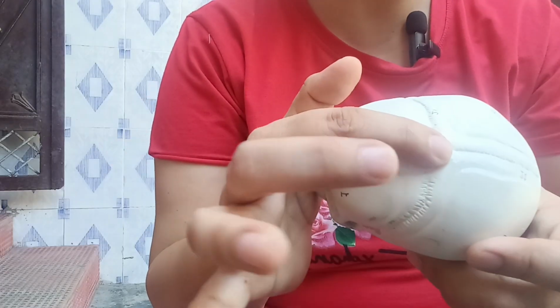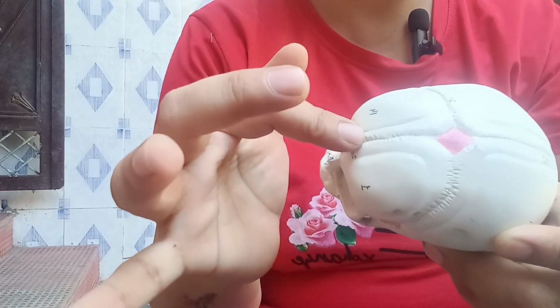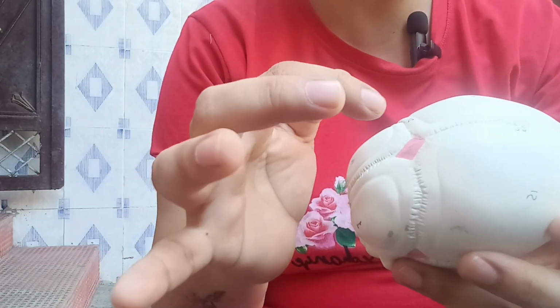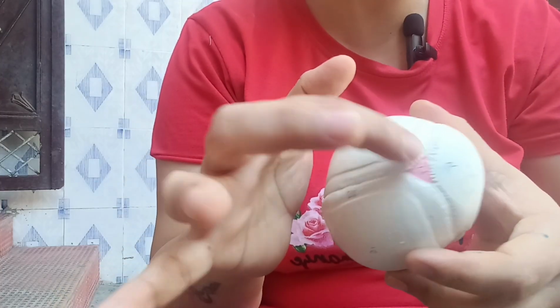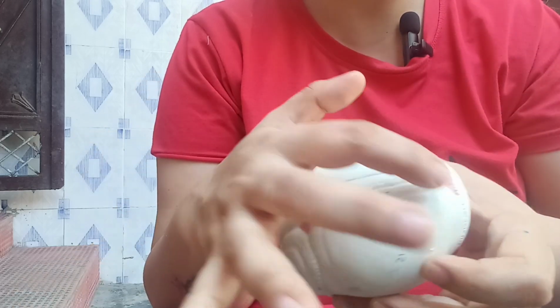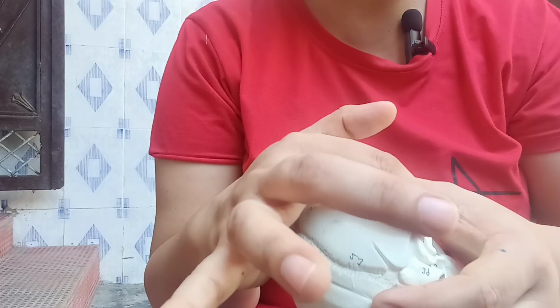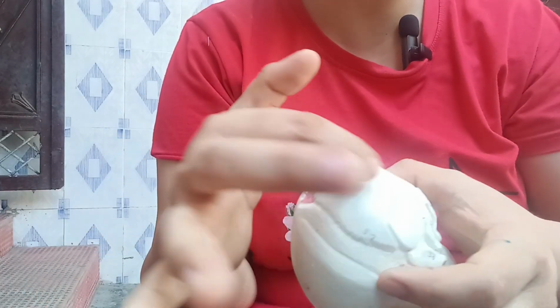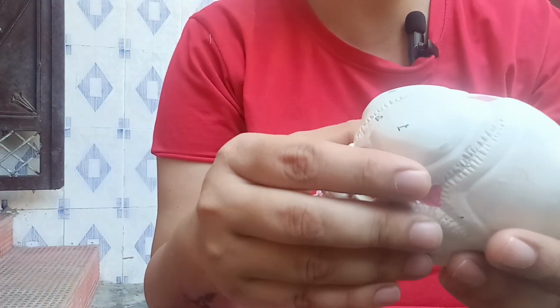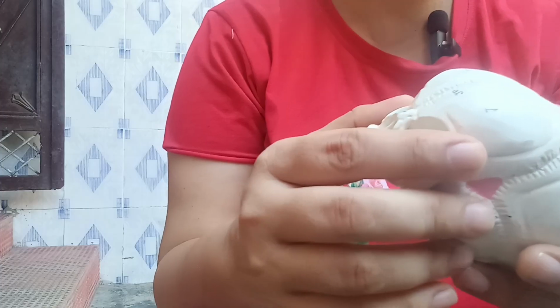From glabella to anterior fontanelle is called sinciput, and anterior fontanelle to posterior fontanelle is called vertex, and posterior fontanelle to lateral view is called occiput.